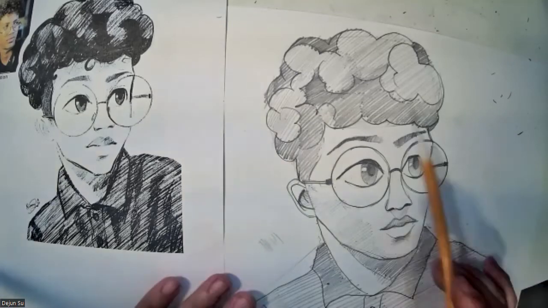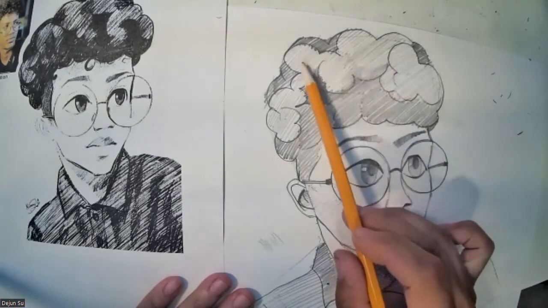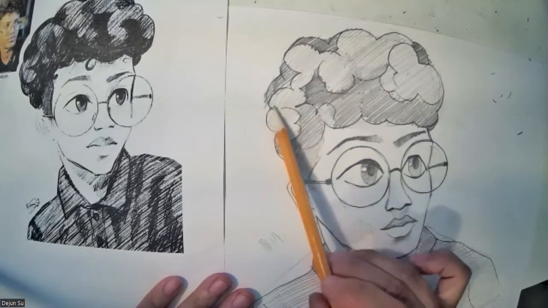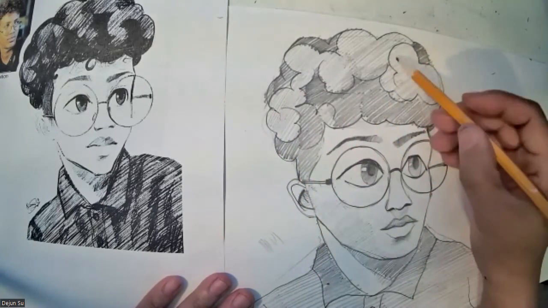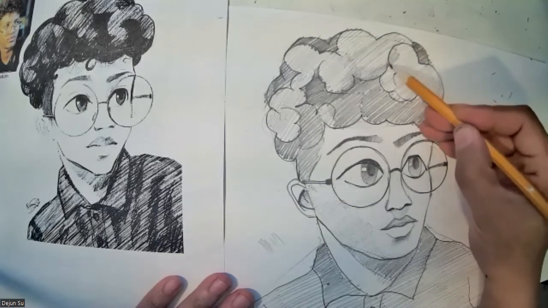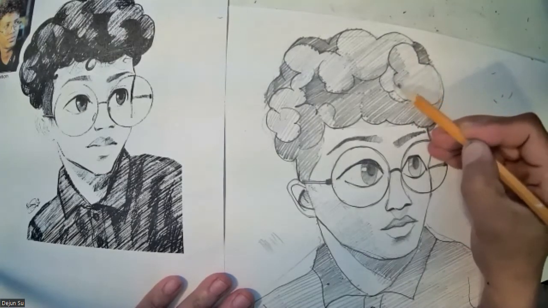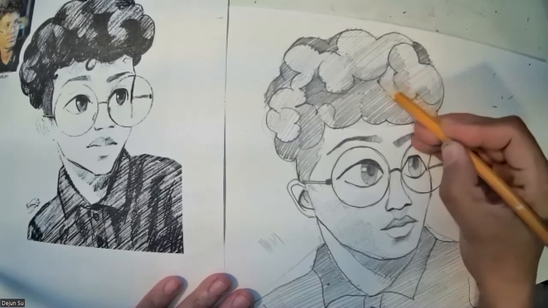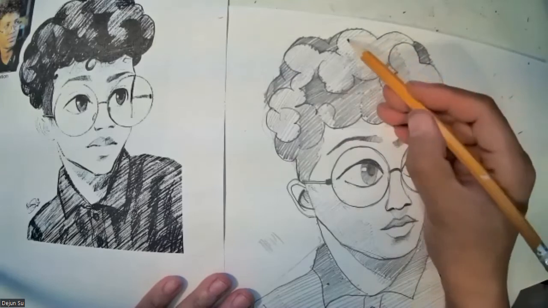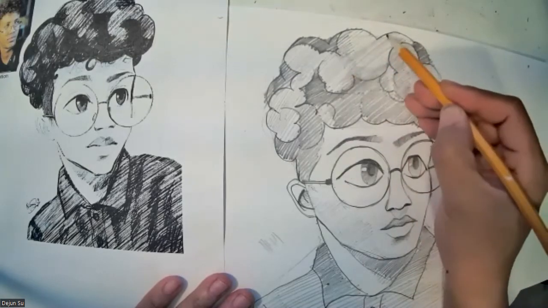Okay, this is shadow area, this is brighter area, and each cloud has darker side, okay, on the left side. Okay, let's do left side a little bit darker. So 3D will feel clear.